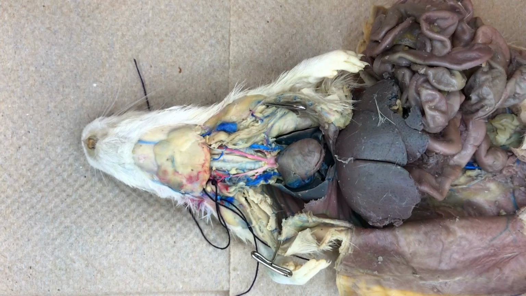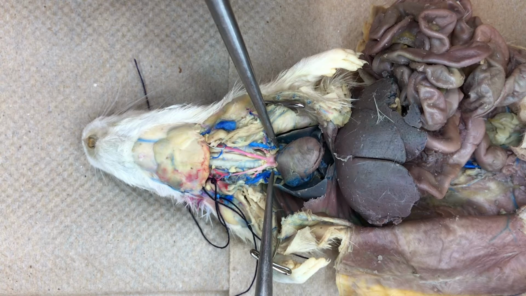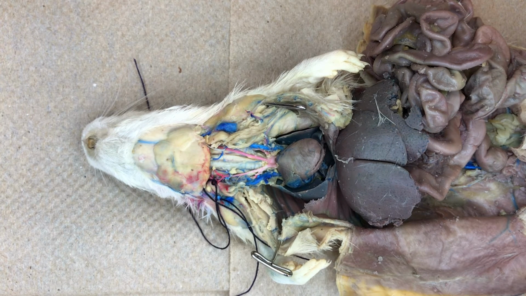To begin the Unit 6 rat dissection, we are going to explore the circulatory system. Deoxygenated blood is returned to the heart via the vena cava. Here we can see paired anterior vena cava draining the head and neck region.